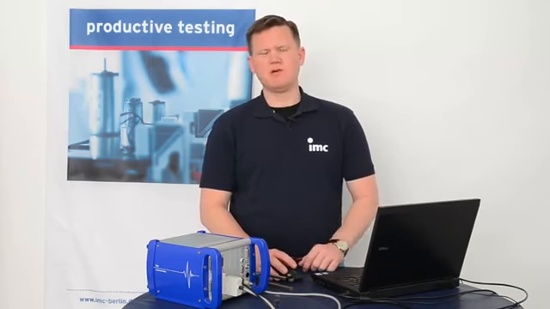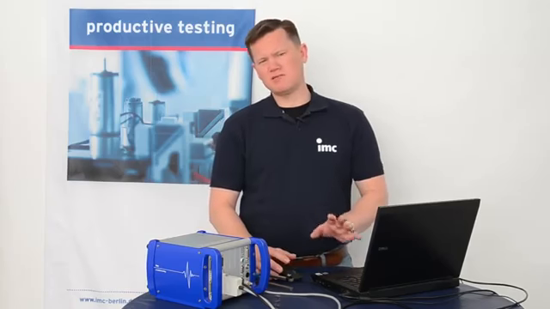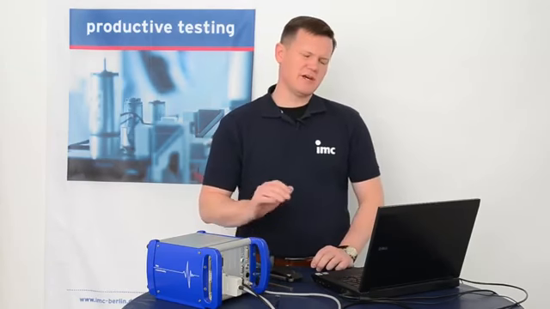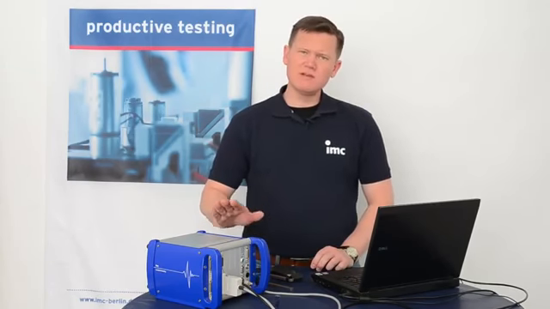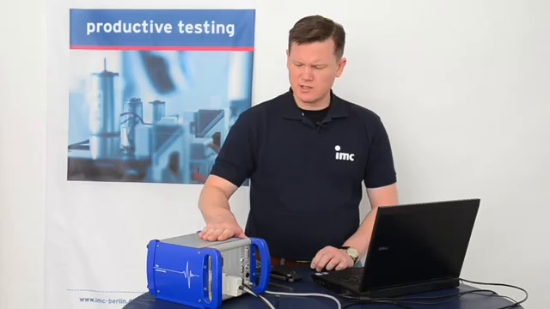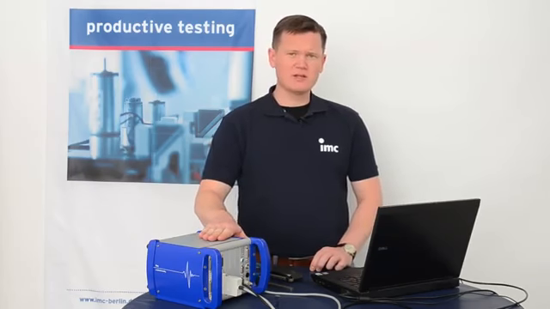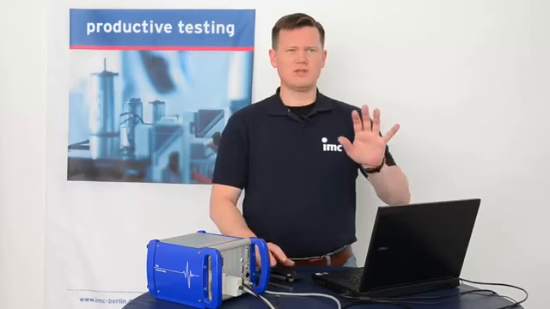Data saving is a central element when making productive tests and measurements. With IMC products, you have several different options for saving data. For instance, you can save the measurement data directly in the measurement device or you can save it onto the PC. With IMC Studio 5.0, you now have even more options for saving data. So let's go ahead and get started.